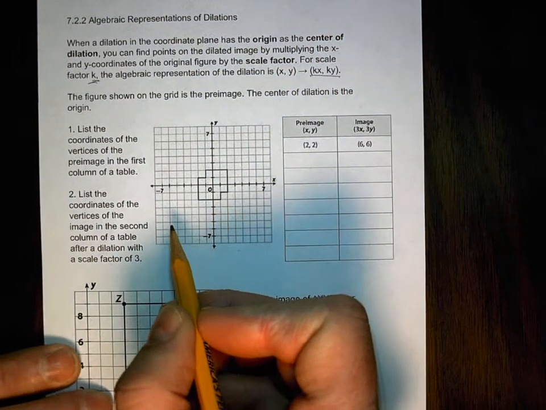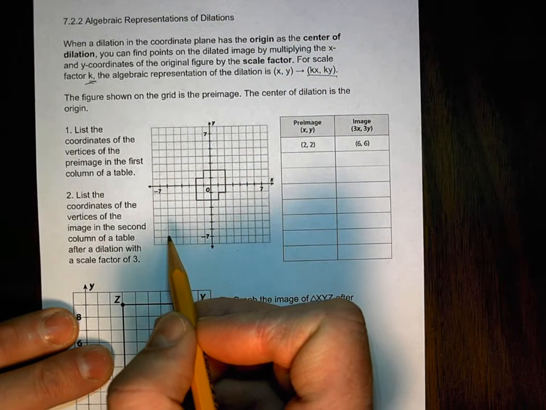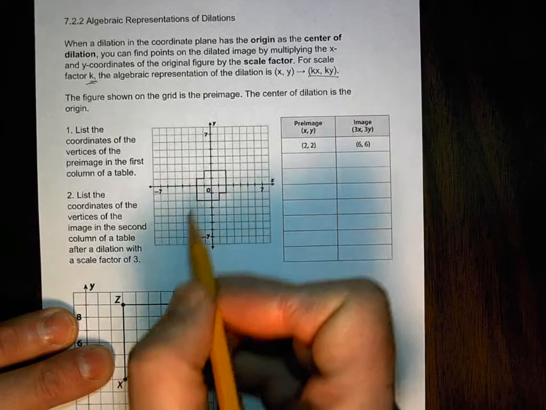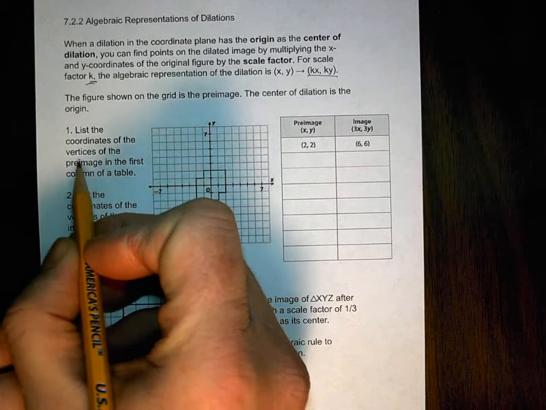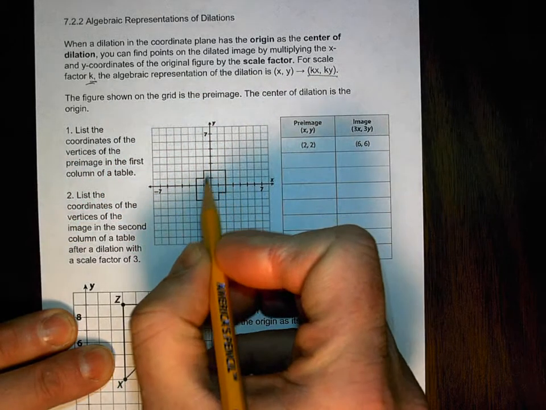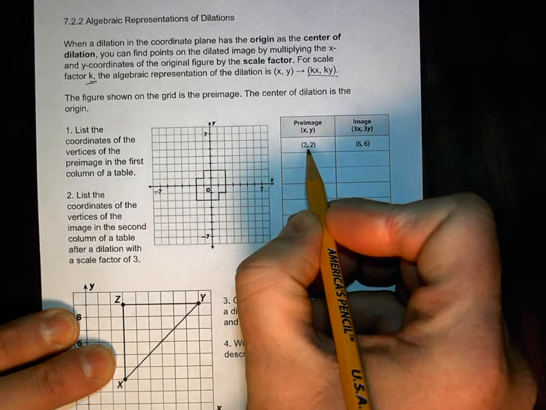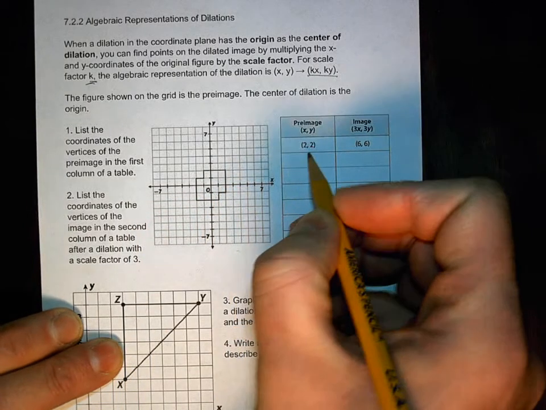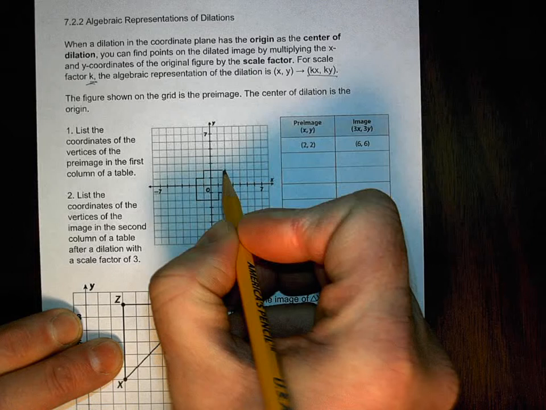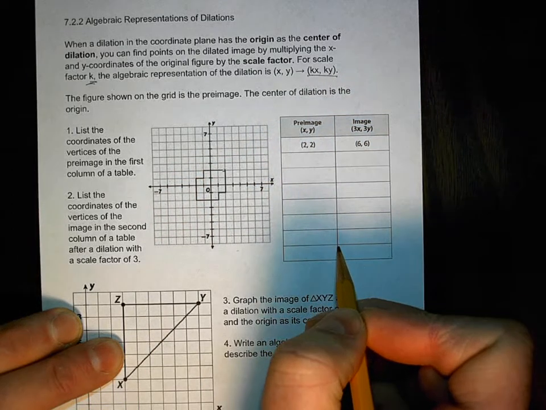So we've got an image on a grid here. You guys have it, right? So first we're going to list the coordinates of the vertices of the preimage. That's this image right here. And I already got 1 is 2, 2. So that's this one right here, right? You guys buy that?